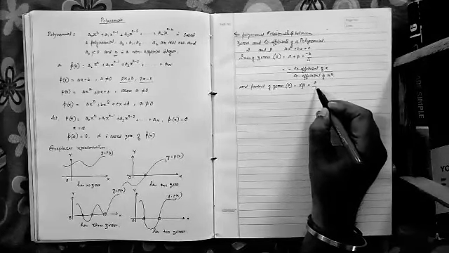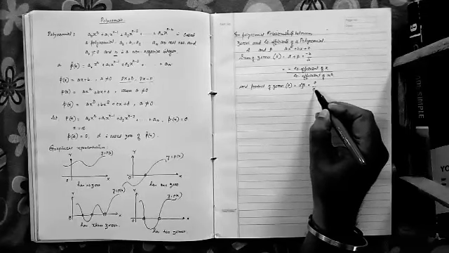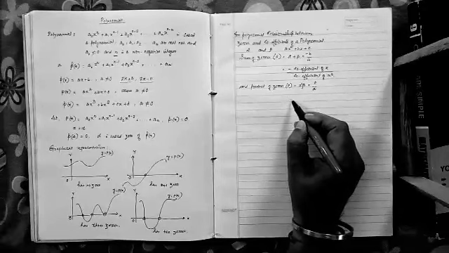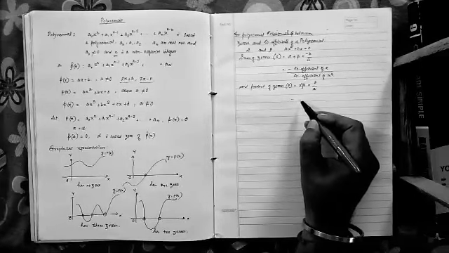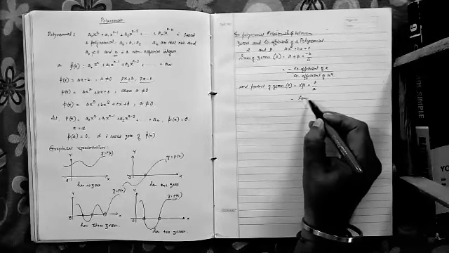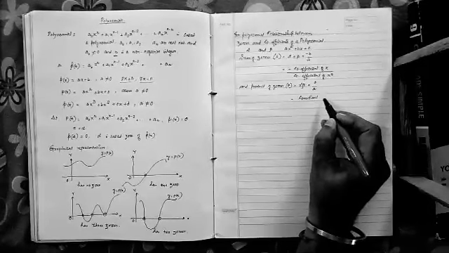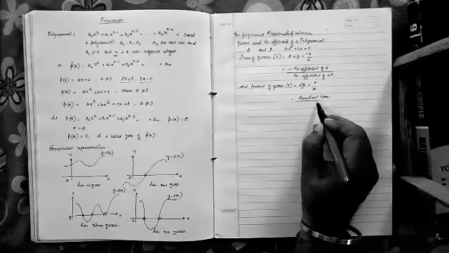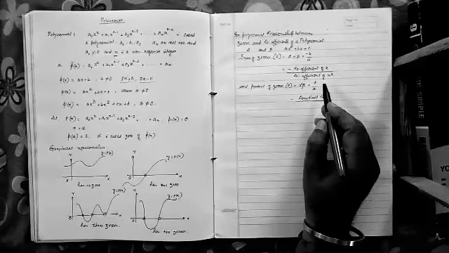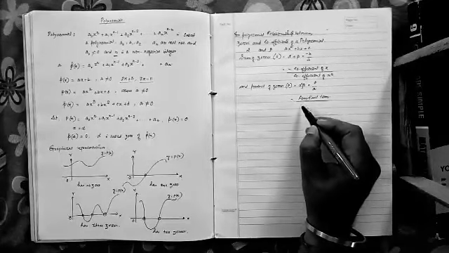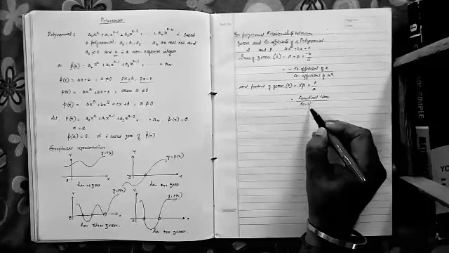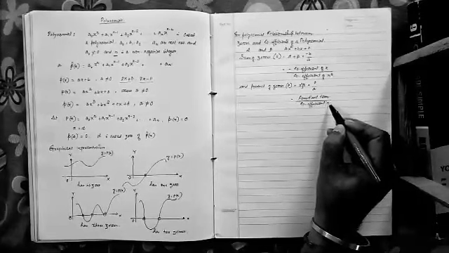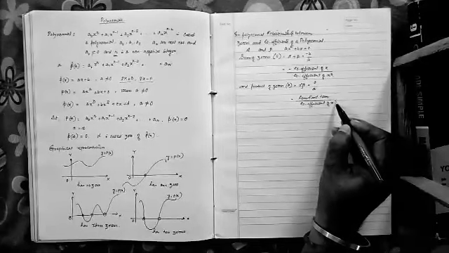It is equal to c by a. Now c is the constant term, by coefficient of x square.